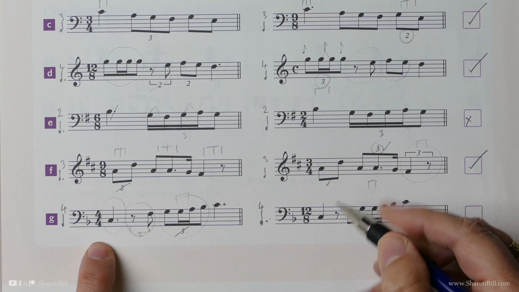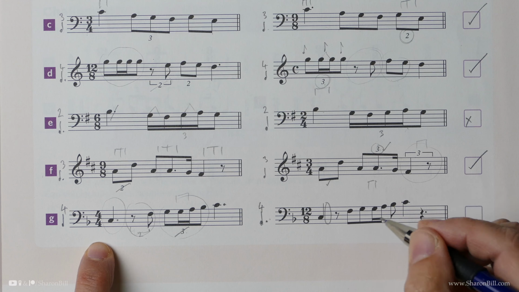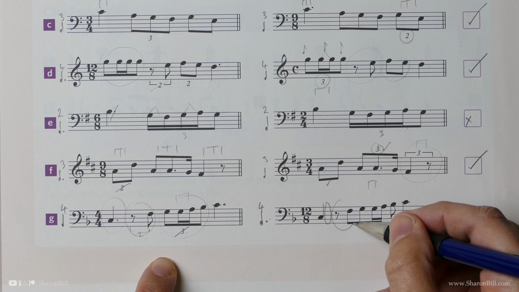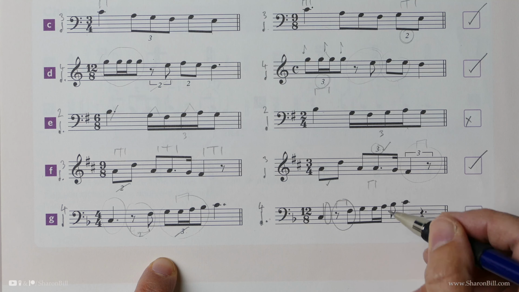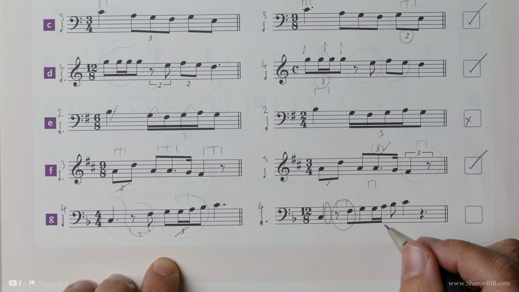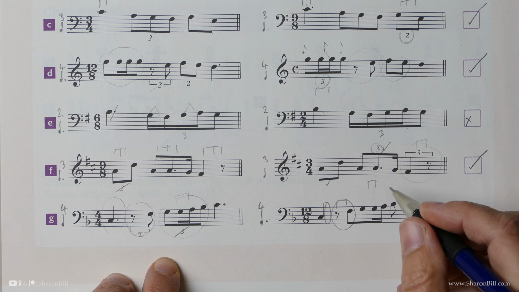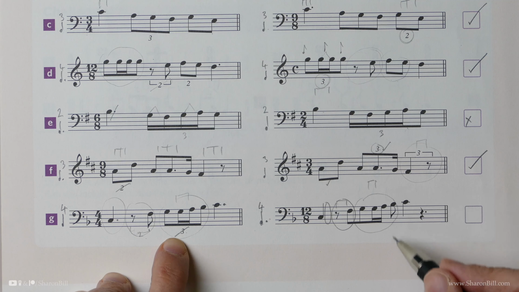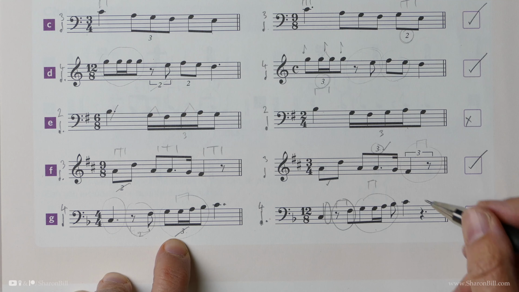What have we got? Well, there's no dot, so that's wrong. This is incorrectly beamed. There's our next group, which should be dupleted. Is that a word? Dupleted. And then this is beamed incorrectly. There's our next group of 3 that should have no triplet.